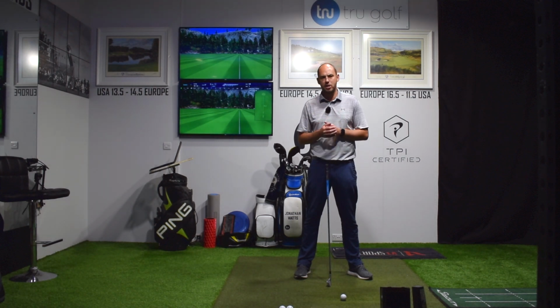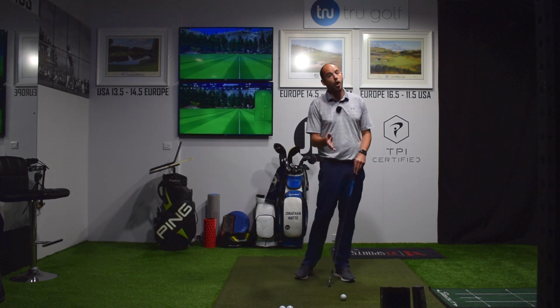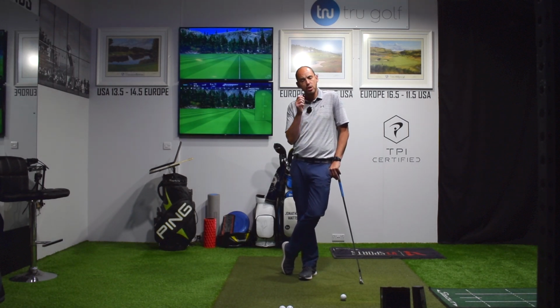And that's what I'm going to discuss today, how changing that ball position a little bit can affect how much you're hitting down or up on the golf ball, depending on the club you've got in your hand, and the path, whether it's traveling more to the right or more to the left. So that's going to really start to affect your shot shape.